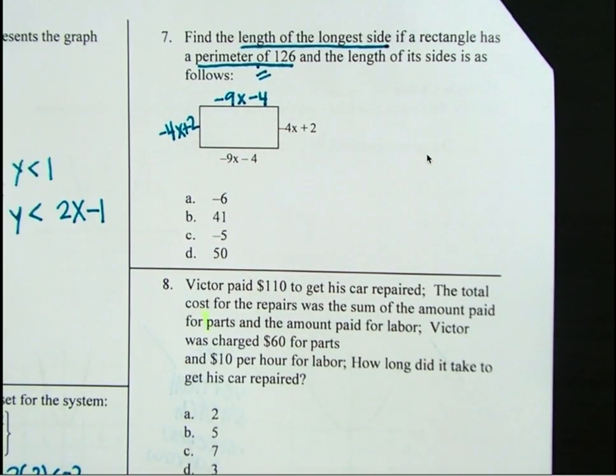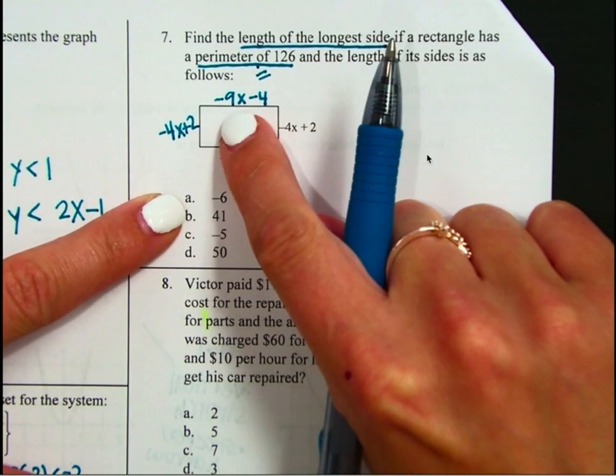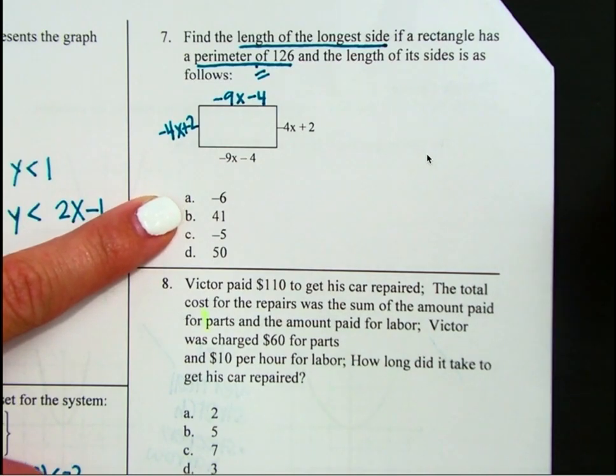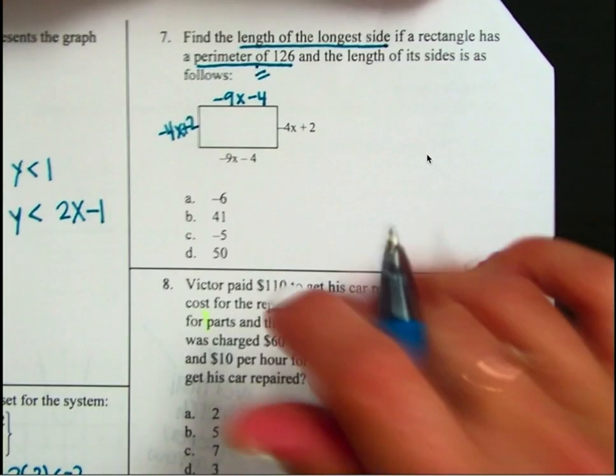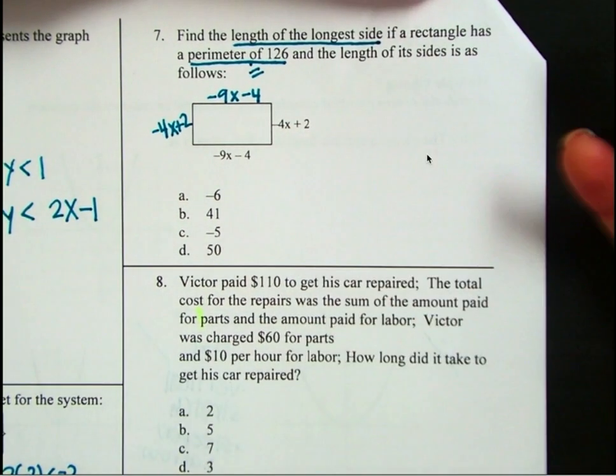So what I'm going to do is set up an equation so that I can solve for x. Once I have x, I'll be able to plug it back in to find the length of the longest side. There are different ways you can set this up. I'm going to take the long way just to see that we understand.